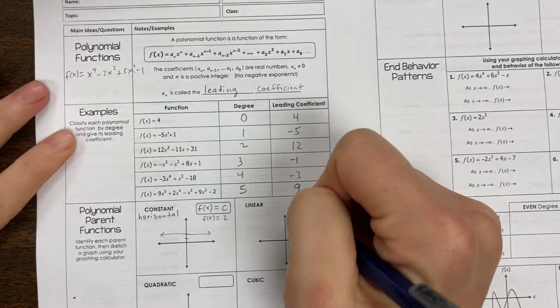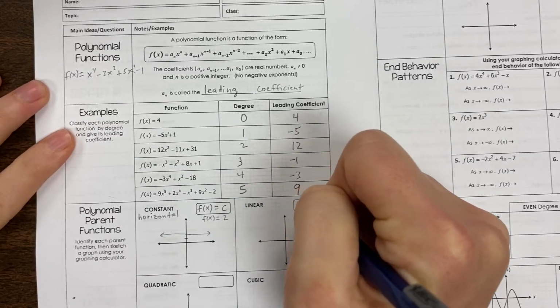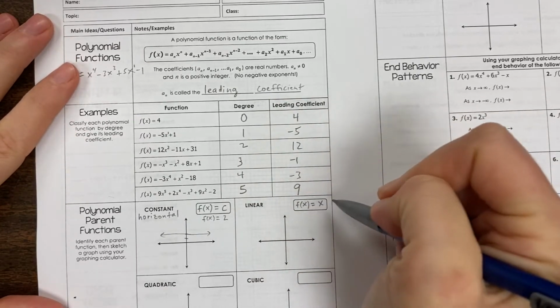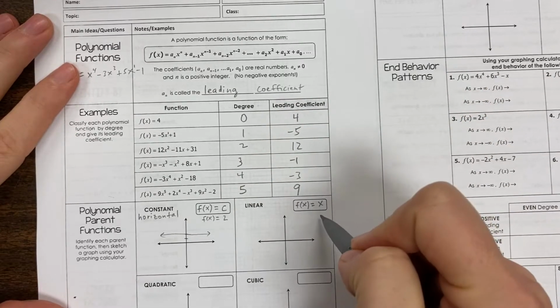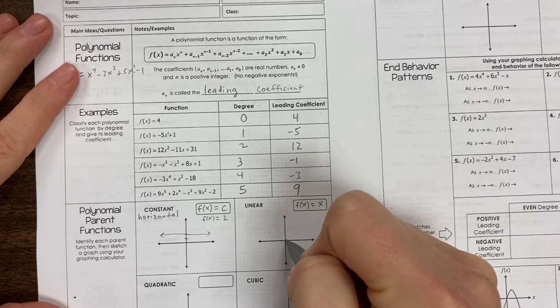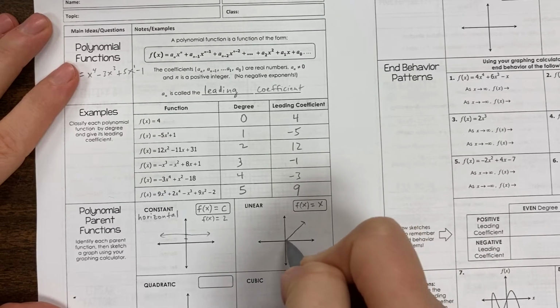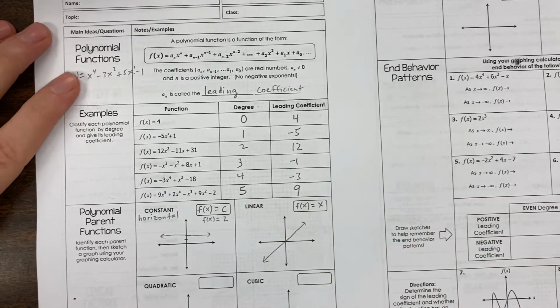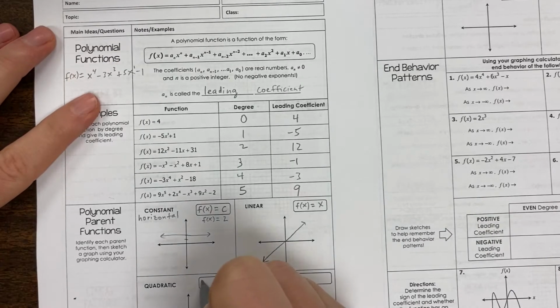The linear parent function is y equals x, it has a slope of 1 and it goes through the origin. So it's that perfect diagonal line like that. The quadratic parent function, we talked about this a few weeks ago.